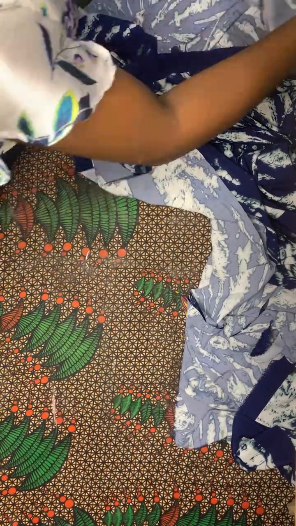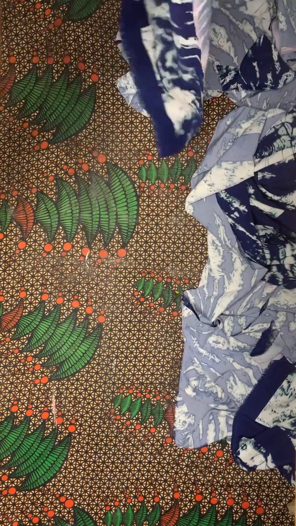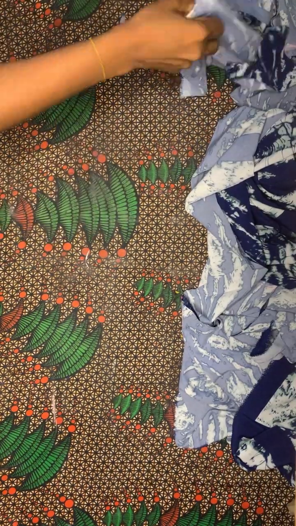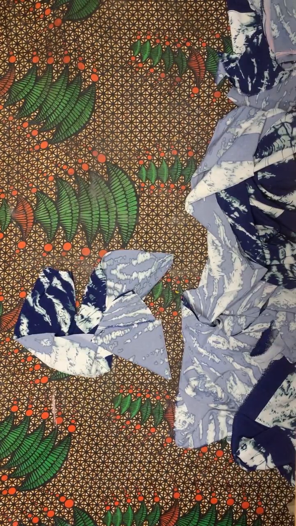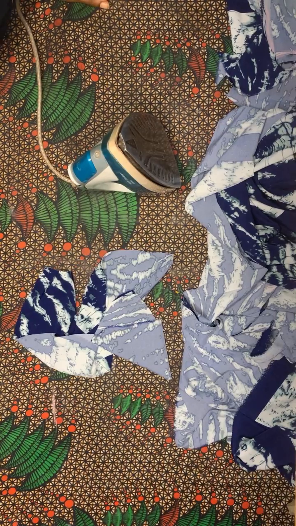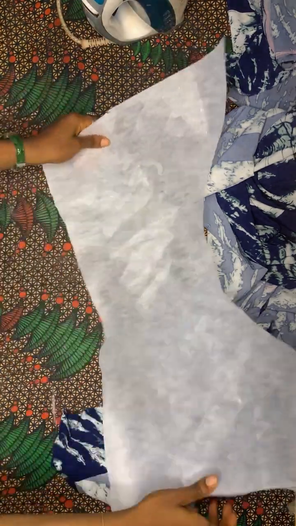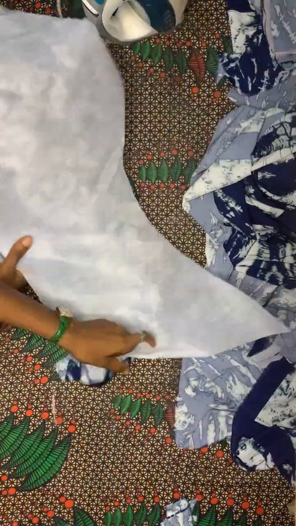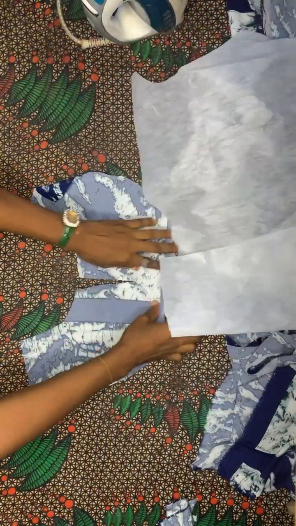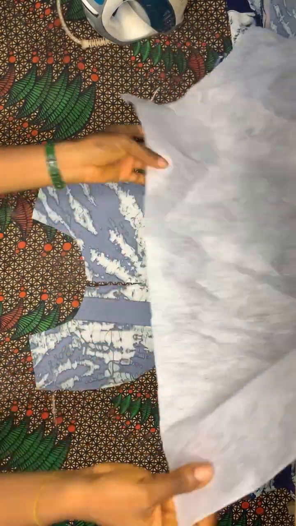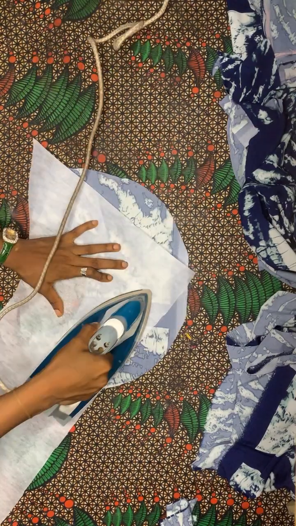So our sleeve is ready. The next thing that we are supposed to cut out here. Okay, sorry. Before that, we are going to iron interfacing on the facings.